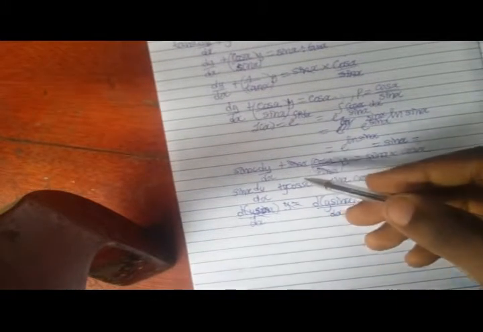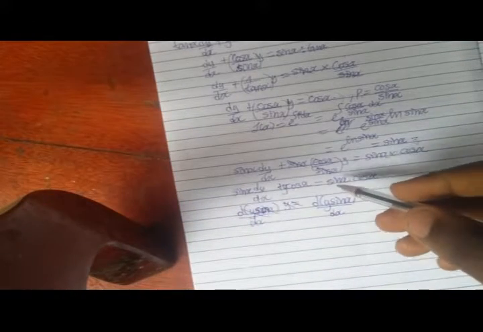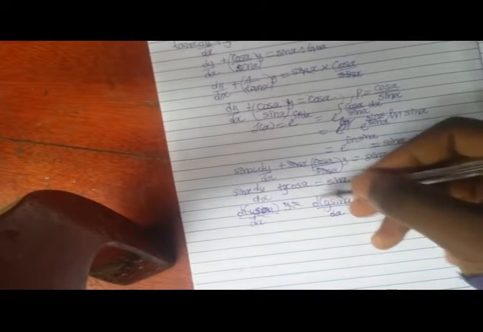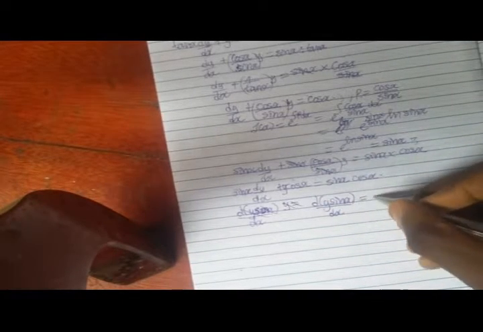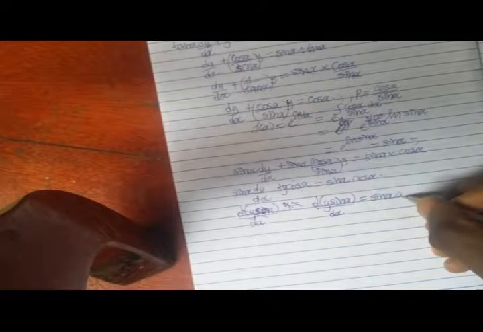If it was a negative sign, it would be cos x, because when you differentiate cos x you get negative sin x. Everything's plus, so it's okay. If you want to verify, both are the same: sin x, cos x.